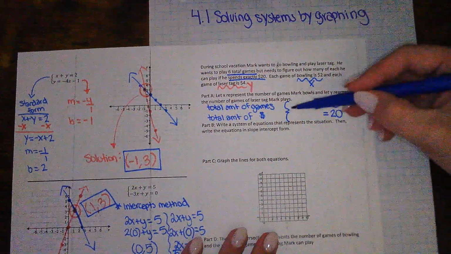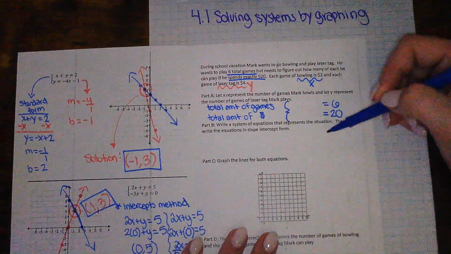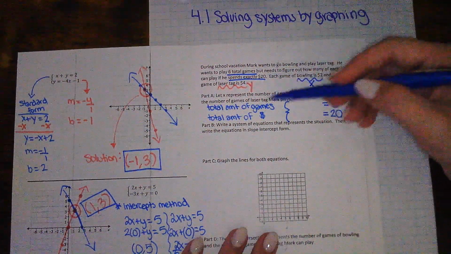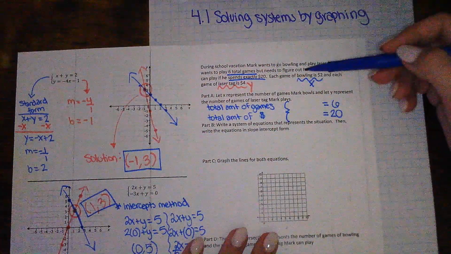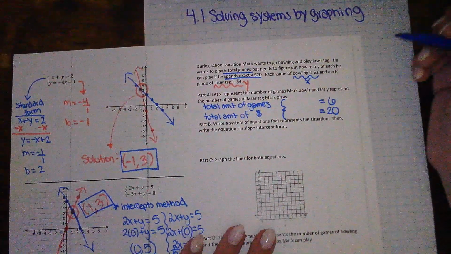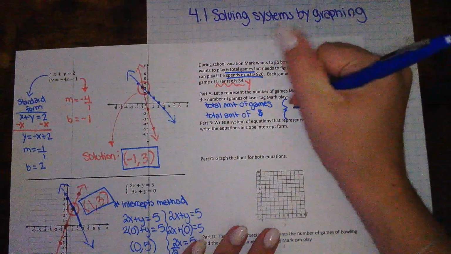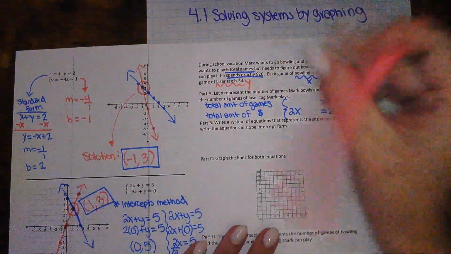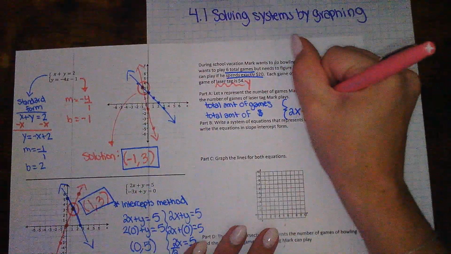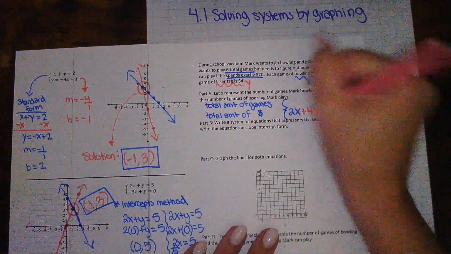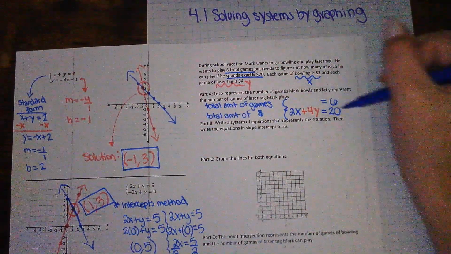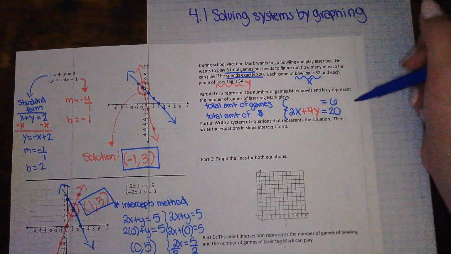And now I just need to figure out what I'm adding on this side. So I always find the one that has to do with money to be easier. So each game of bowling is $2, and X is my amount of bowling games. So 2 times X plus laser tag is $4, and laser tag is Y. So 4 times Y. And that's going to equal $20 total. I always find that one to be easier to set up.